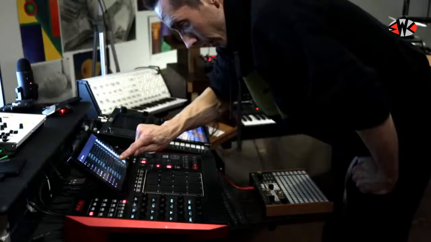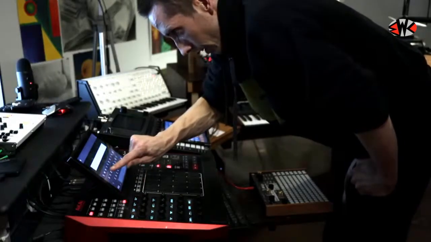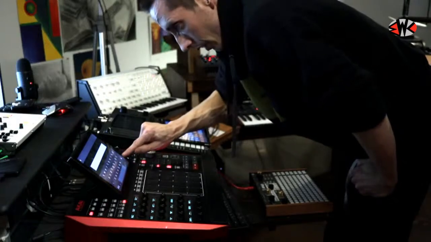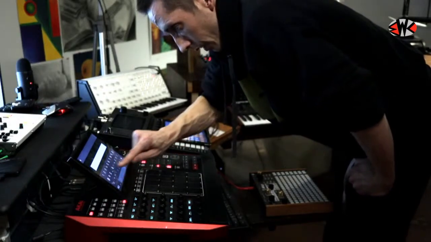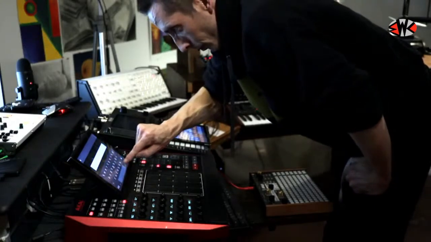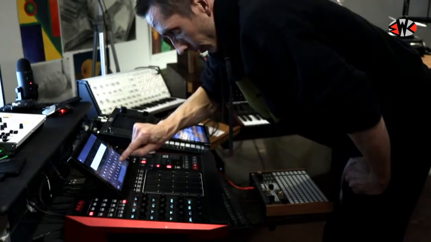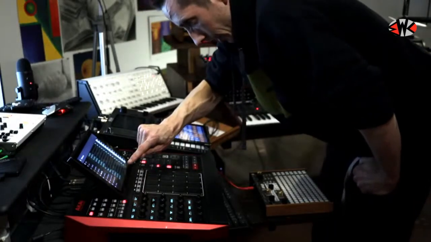Rev 2. Sledge. Then it's a Mini Nova. Okay.